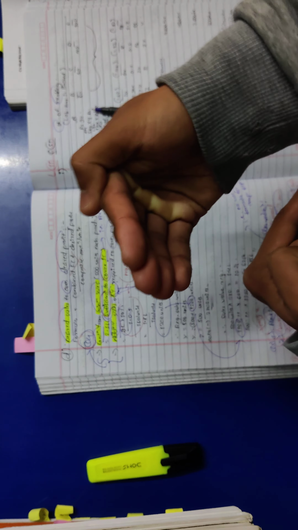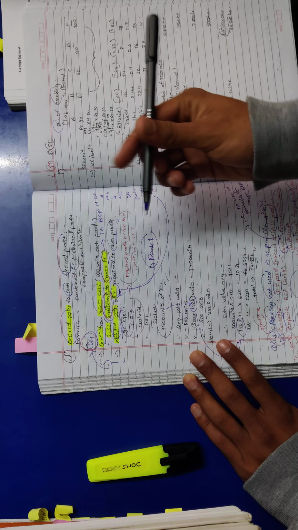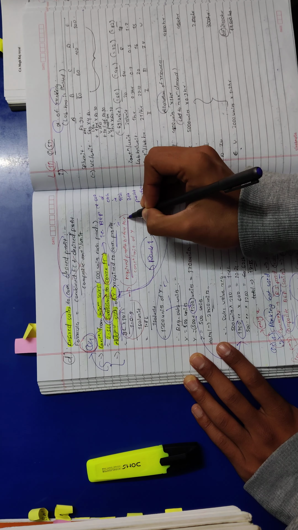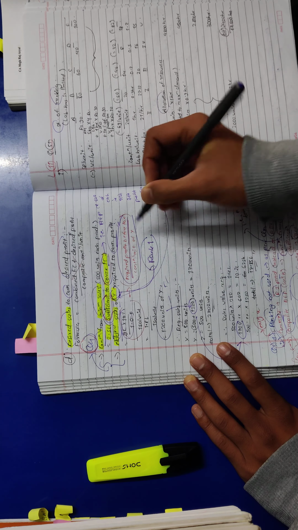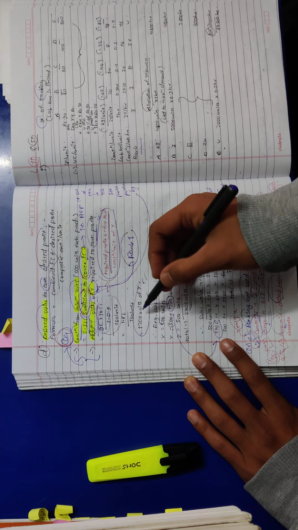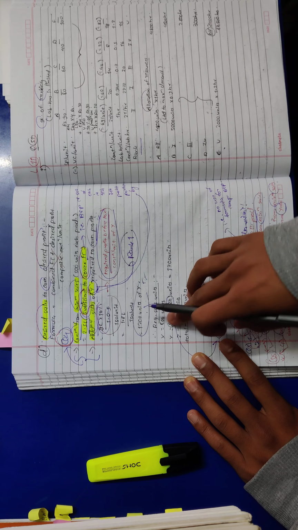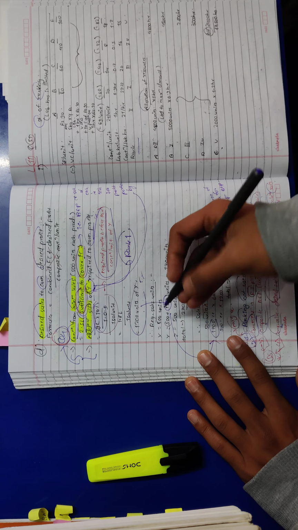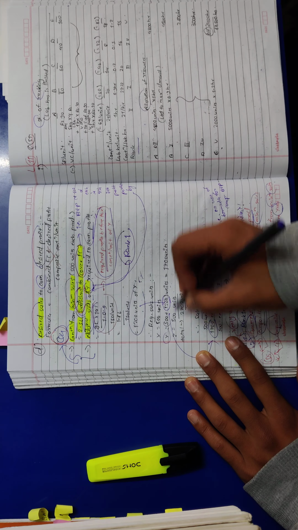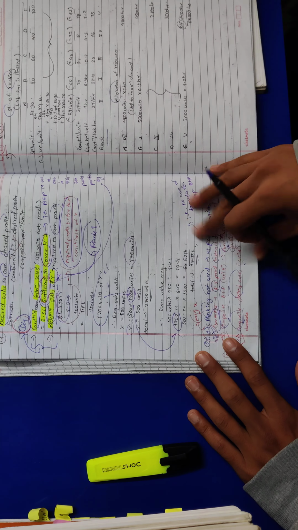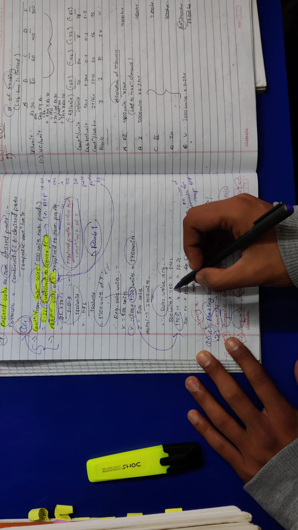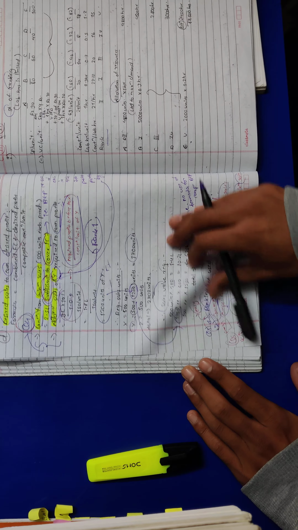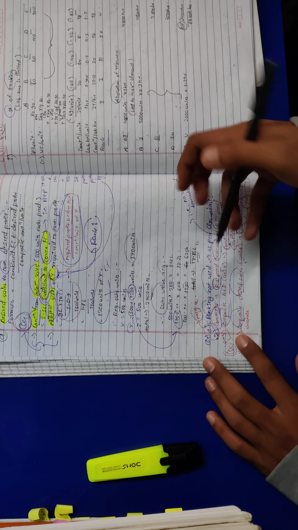Required profit before tax divided by contribution per unit of Y will give us 1200 units of Y. Then we add that to 500, that is 1700 units, and then applying the selling prices, we'll get sales value of 17.5 lakhs.